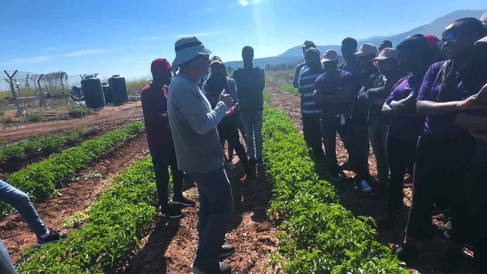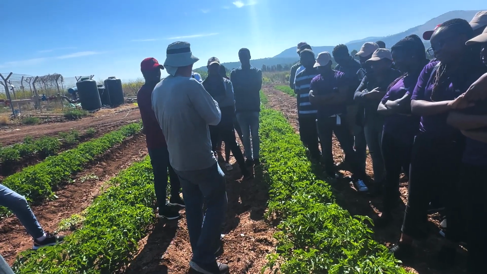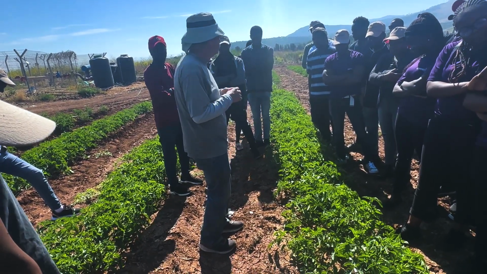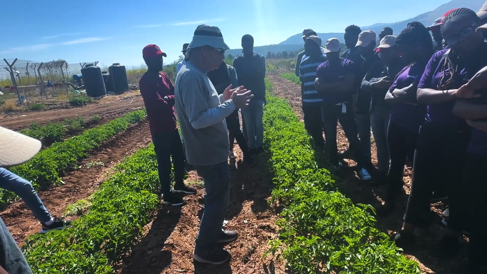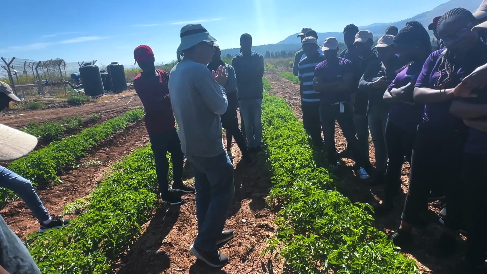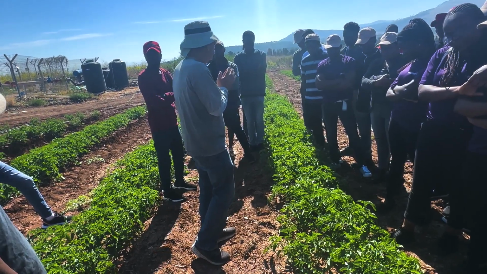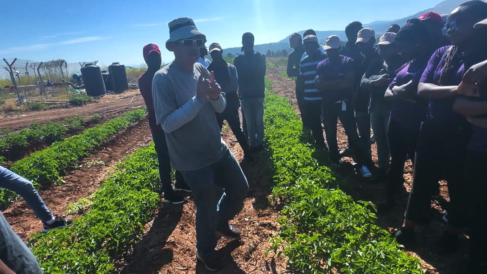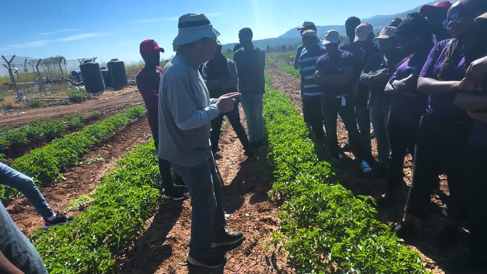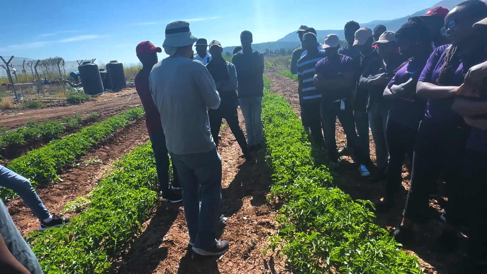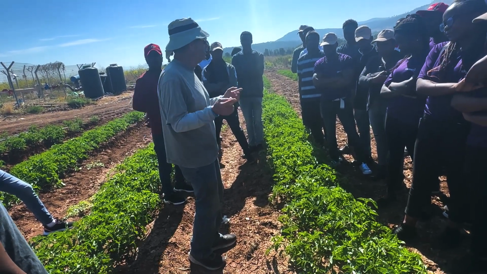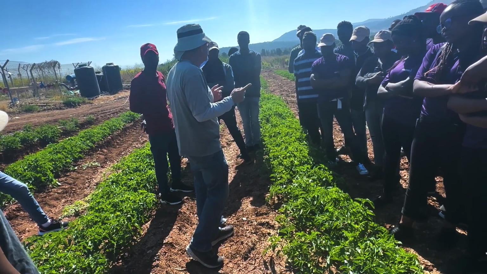Anyway, I will try to make it as clear as possible for things that we might go over again in the class, okay? When we talk about tomato, this is an issue that you have to understand. We're talking about two types of growth pattern, which means we have determinate and indeterminate varieties. What is the difference between determinate and indeterminate?